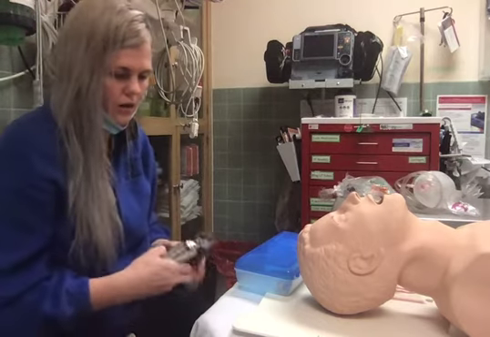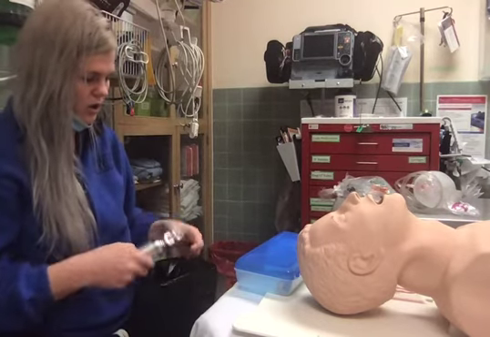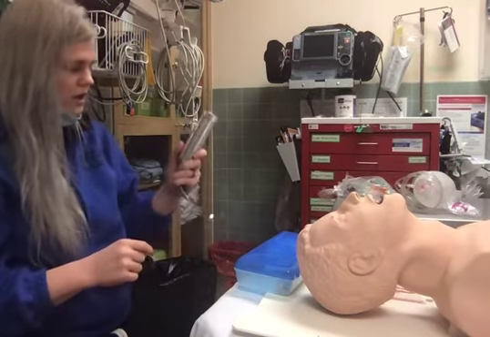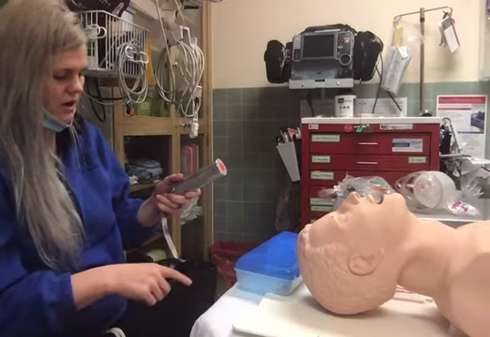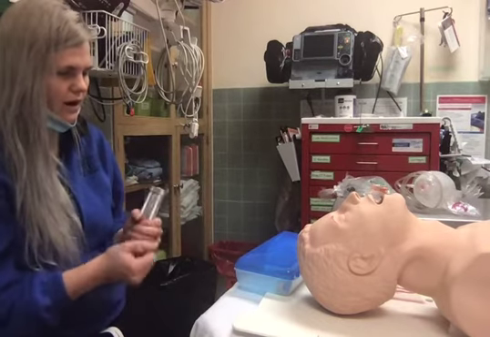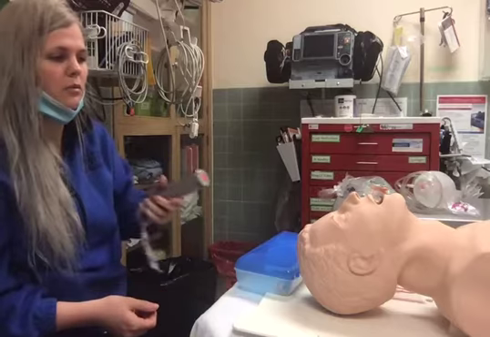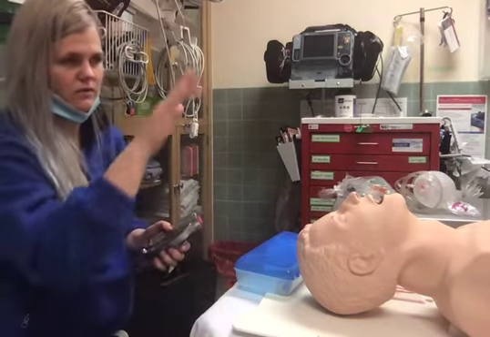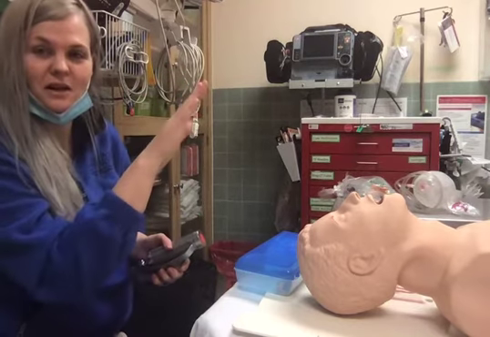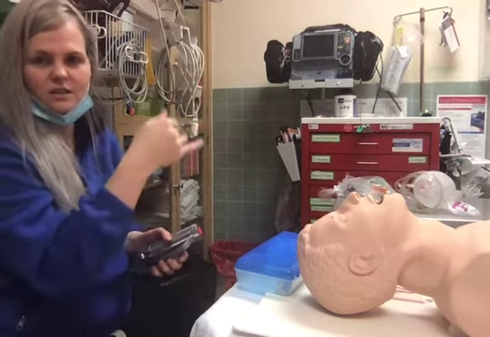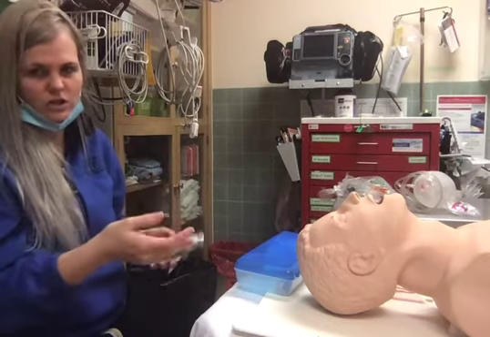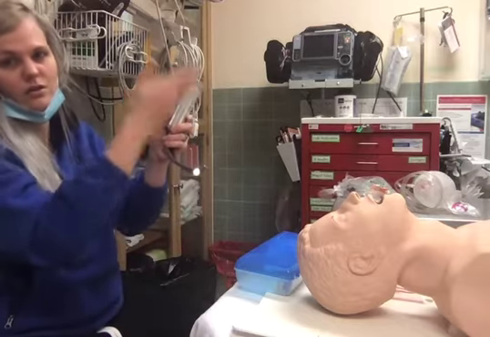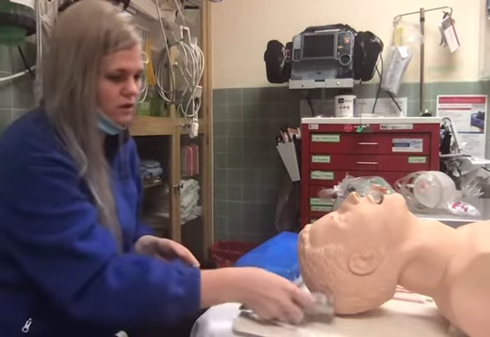And so this is a very large blade. This is what we use for training. I believe this is a 4 Mac. With this, you have to be very aware of how deep you're placing it. A lot of people will shove this all the way down as far as they can go to get the visualization of the vocal cords, but many times they actually get past those vocal cords and all they see is just a bunch of pink skin. If that's what you're seeing, again, kind of like the King tube, you're just gonna ease your way back until you get a good visualization of those cords.